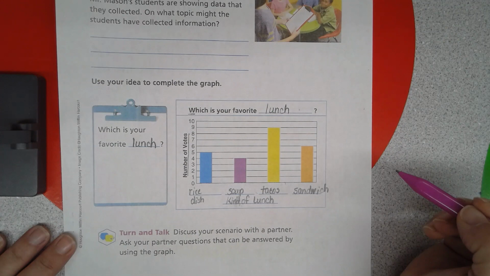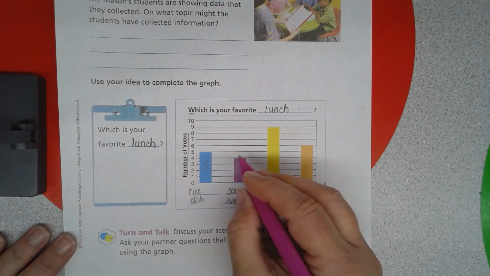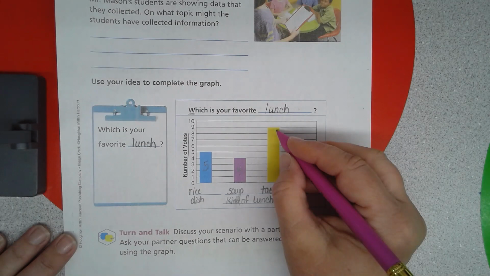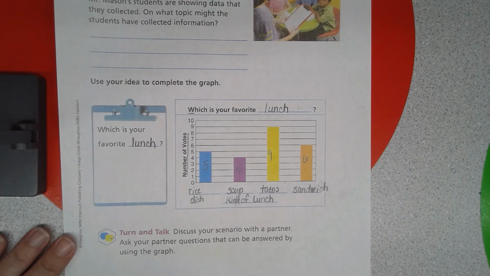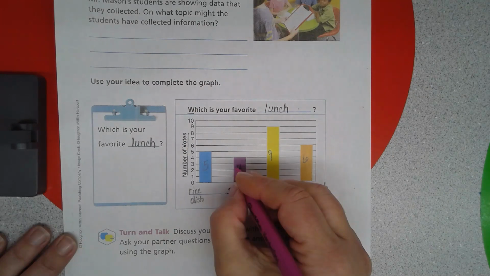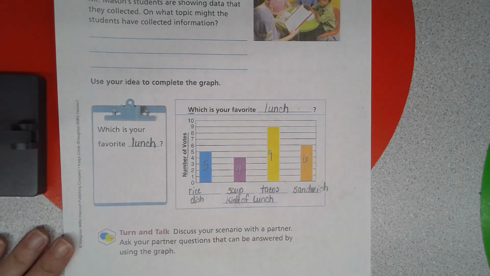So, for example, rice dish, the top of this blue bar comes up to a number. Soup goes to the 4, so that means 4 people voted for that. Tacos are most popular because it's the tallest bar here, and there are 9 folks that like tacos. And sandwich goes all the way to the 6, so we had 6 people that chose sandwich. So the one lunch item that they liked the least looks like it would be soup because it had the least number of votes, 4. Okay.